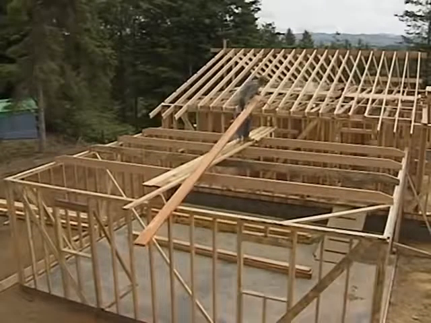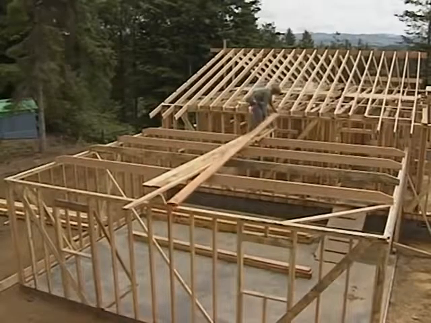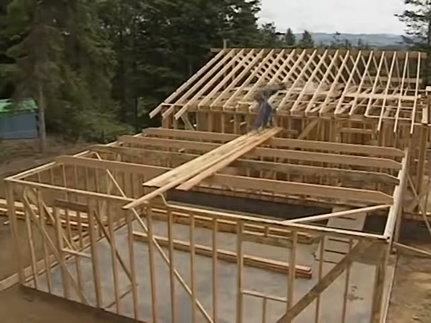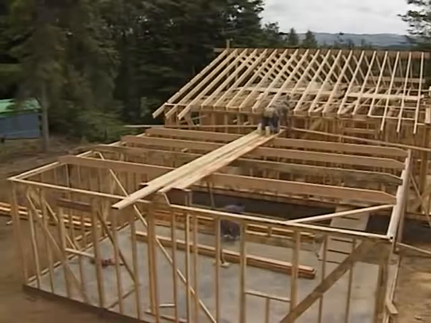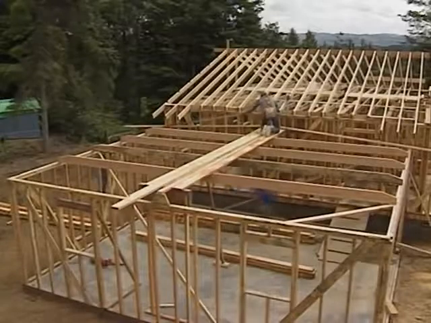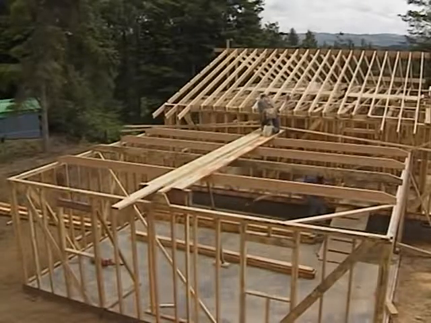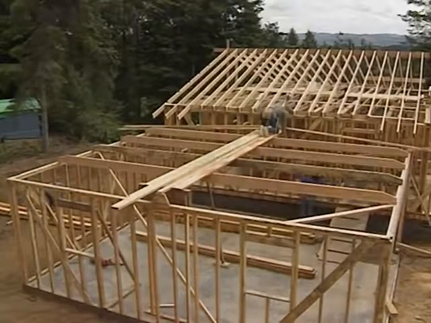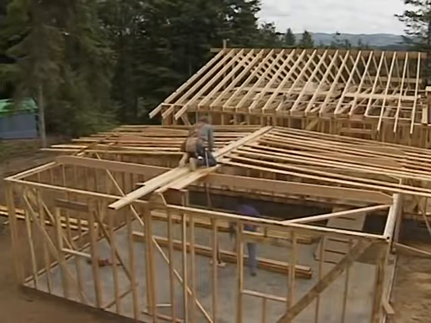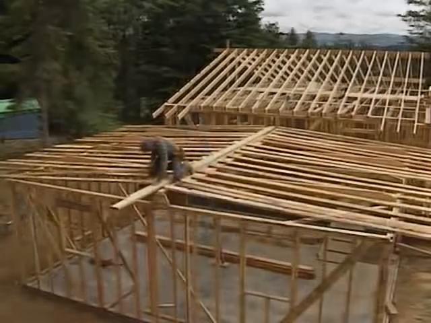Well, the garage rafters get the same treatment. I begin by building up a bigger catwalk in the middle so we can work safely. Then the rafters are handed up. These rafters are 16 inches on center, but many plans call for rafters to be 24 inches on center.